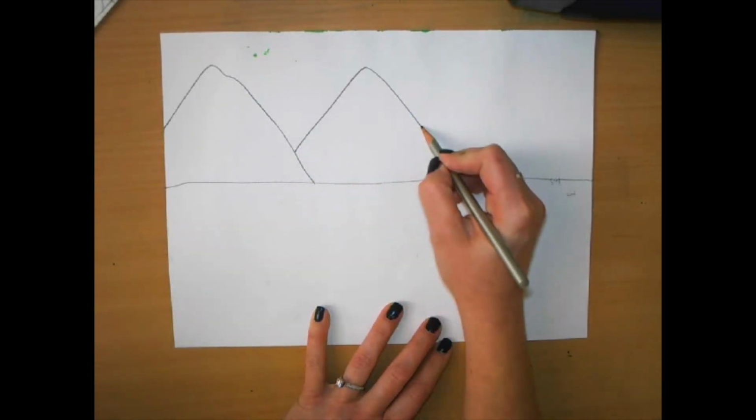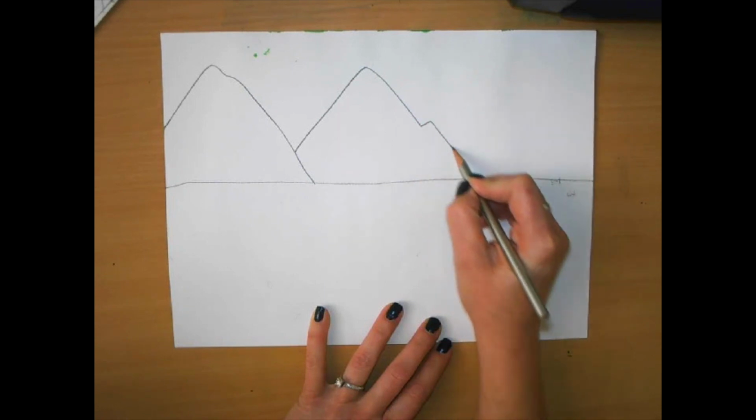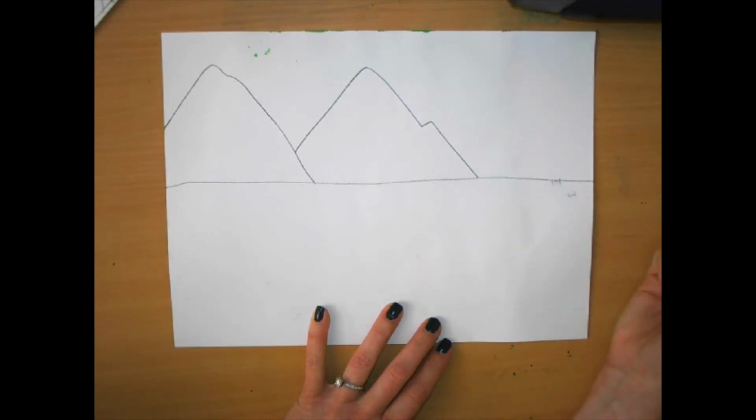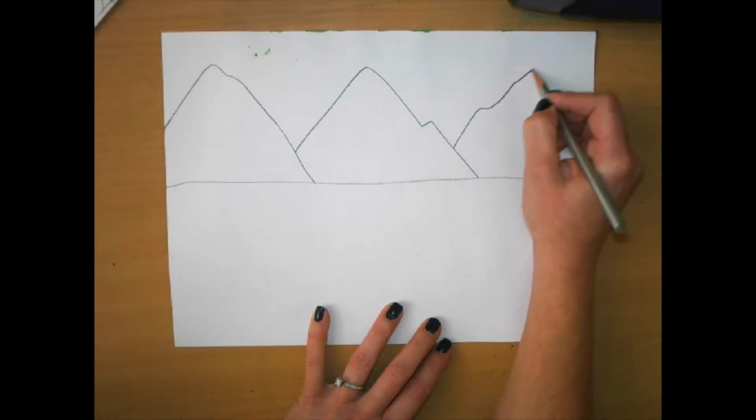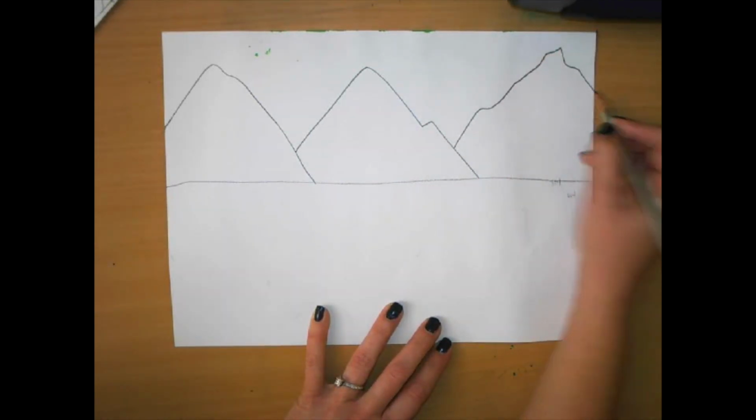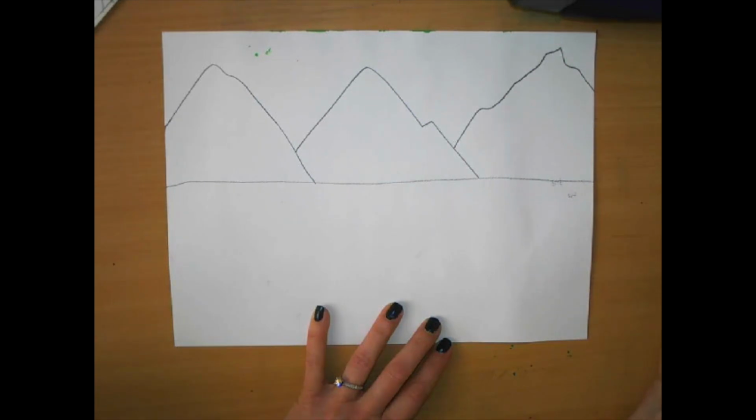Now these are just triangles, and I could pop it out and make another triangle. So it's just triangles that I'm doing for these mountains. I could even wiggle them a little bit and they could live off the end of the page.